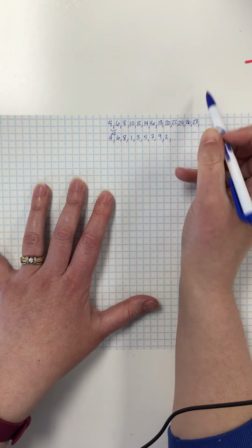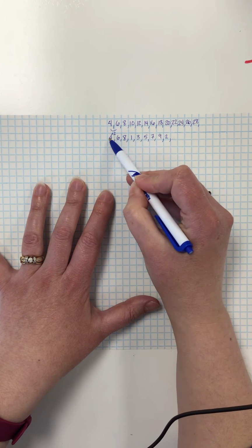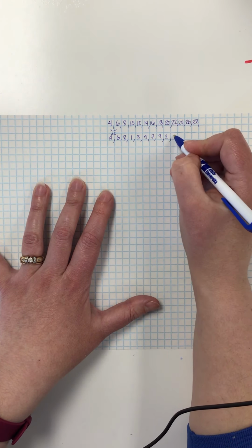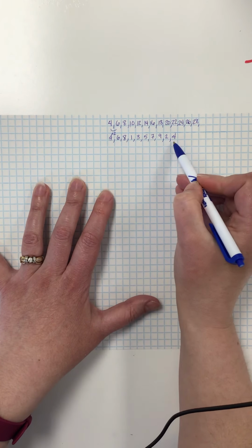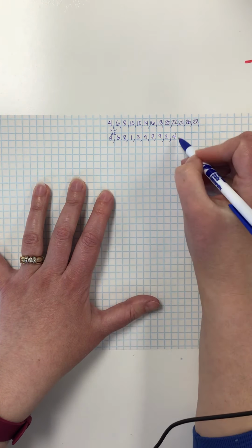Now I'm going to keep on doing this until I get my number to start over with my pattern. And you'll see that the pattern just keeps going. So 2 plus 2 is 4. All of a sudden I see that I have a 4. Let's see if it continues. If it continues, I've got 6, 8, 1. So let's check it out.